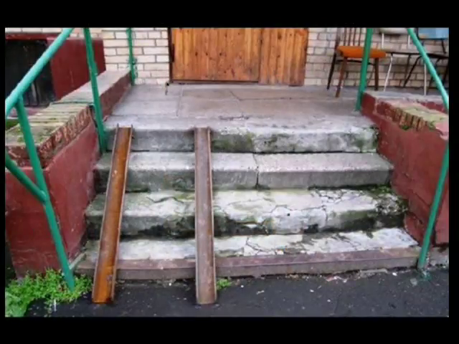How about this one? Isn't that a good one? Way too high. Way unsafe. Yes, we don't ever want to see this.